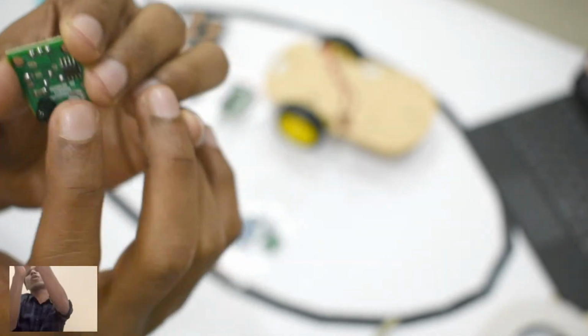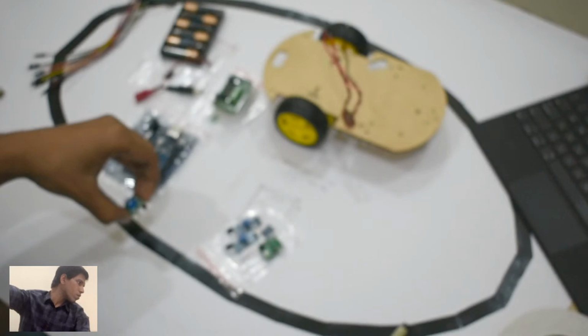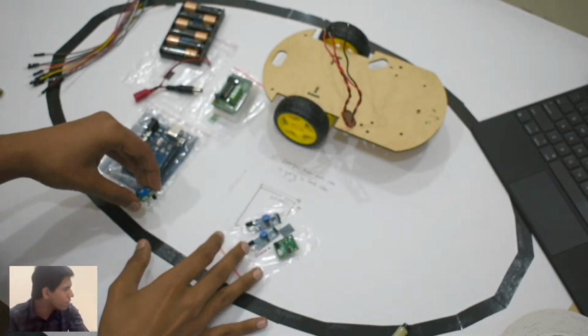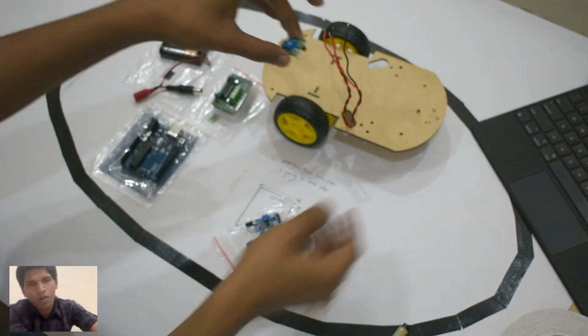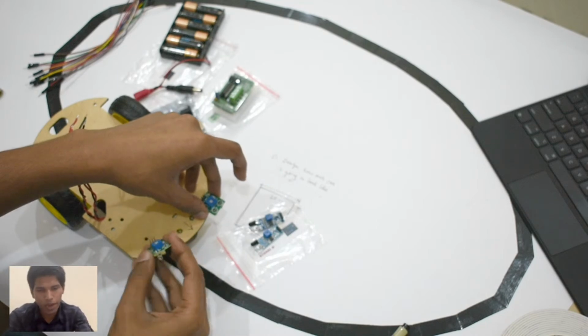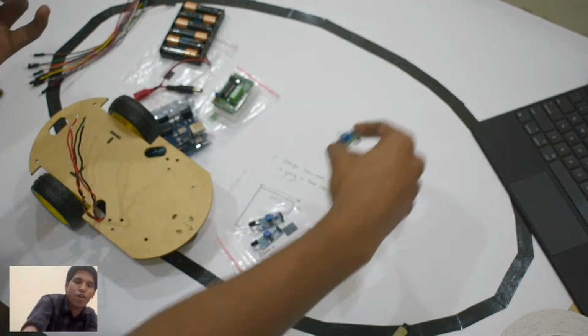So what happens is your IR sensor, you are going to place this IR diode on our car like this. We are going to use two IR sensors placed in front, and they are going to act as our eyes.